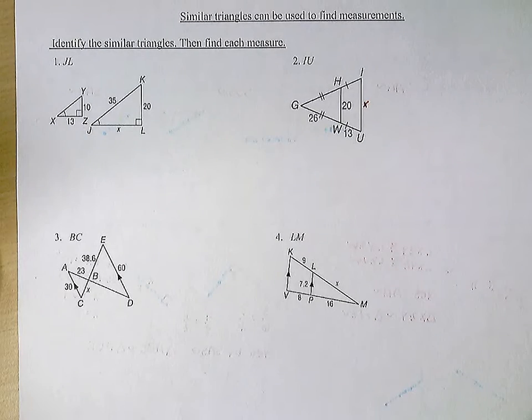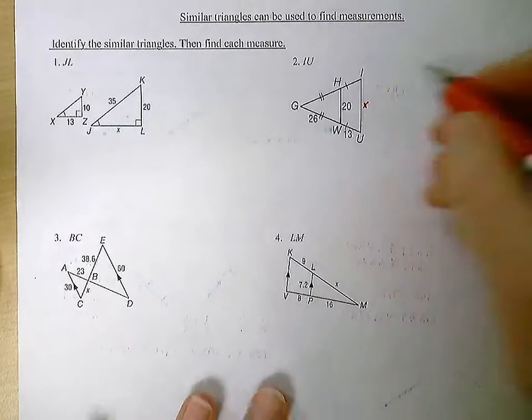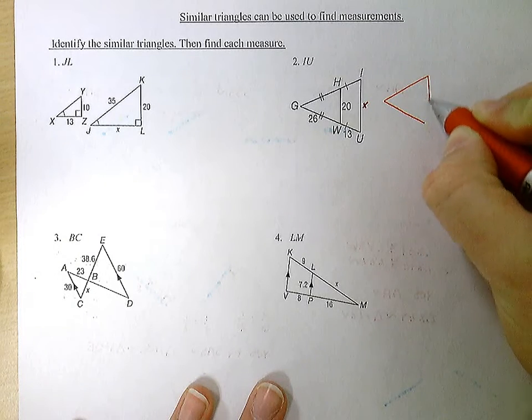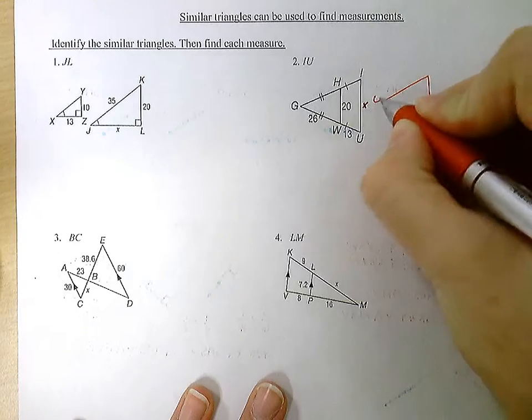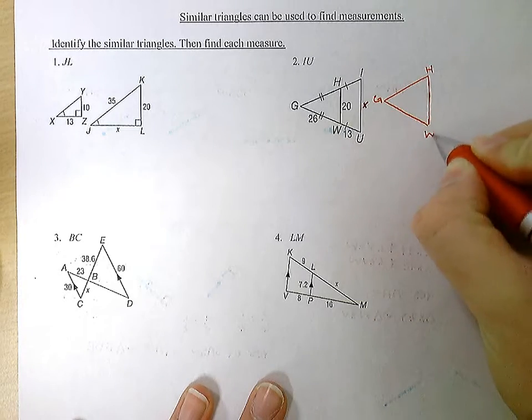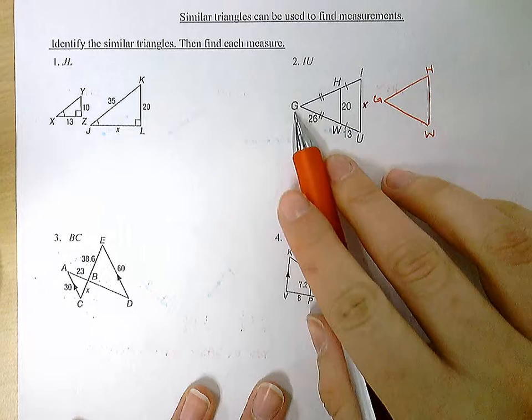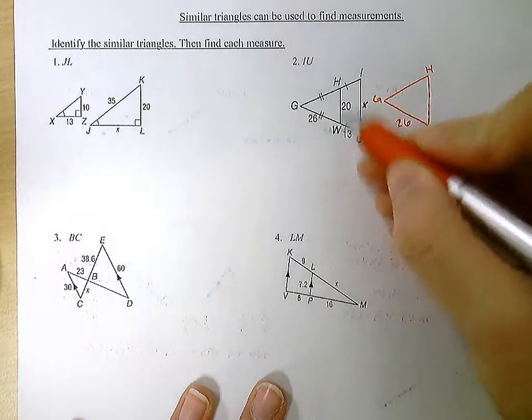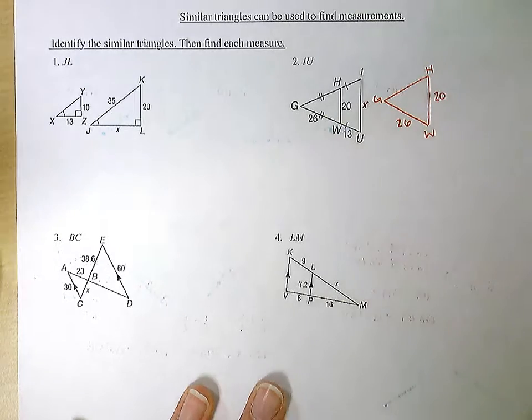So this one is really similar to the one we just did on the front, where you have a smaller triangle within a larger triangle. So again, if you want to draw that smaller triangle on the outside, you can do that. So here, I would have triangle GHW. Side GW is 26, and side HW is 20.